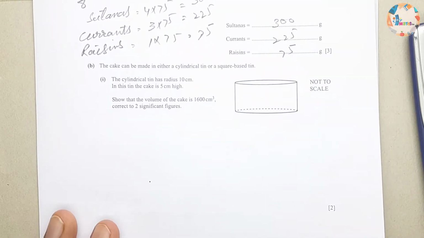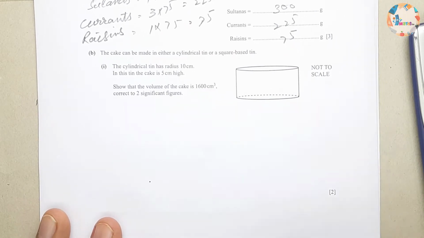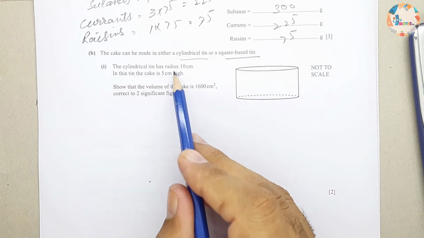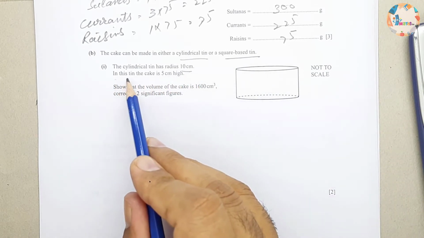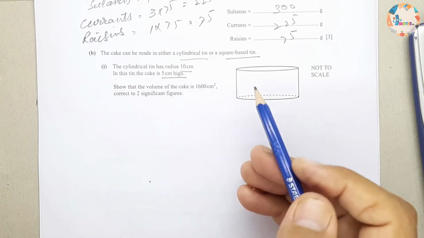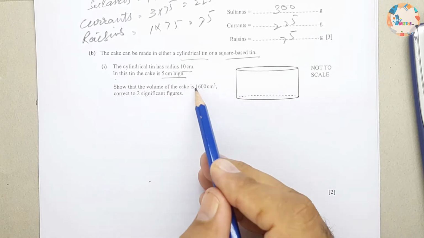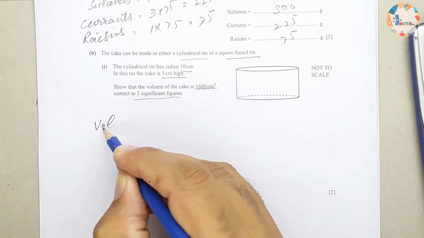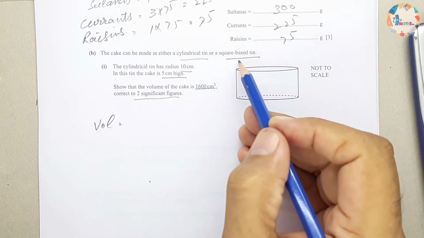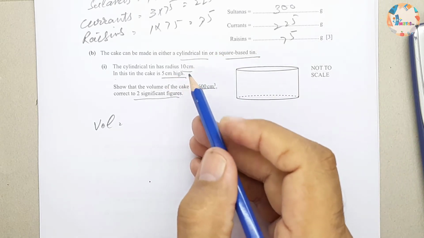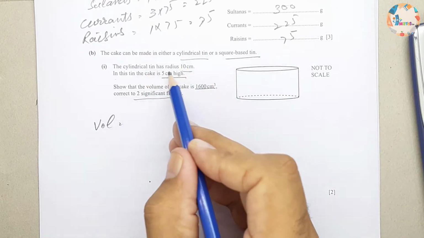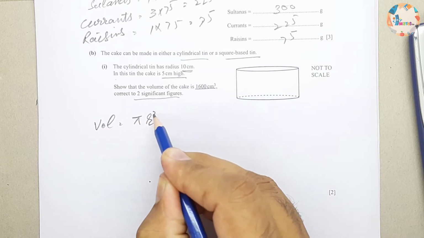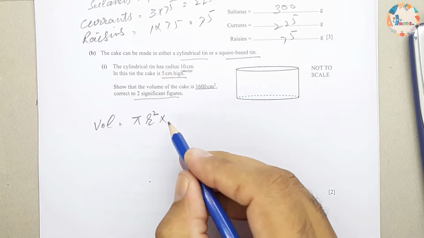Then the cake can be made in either a cylindrical tin or a square based tin. The cylindrical tin has a radius of this much, and in this tin the cake is 5 centimeters high. Show that the volume of the cake is this much to 2 significant figures. So the volume of the cylindrical tin is pi r squared multiplied by h, which is 5.